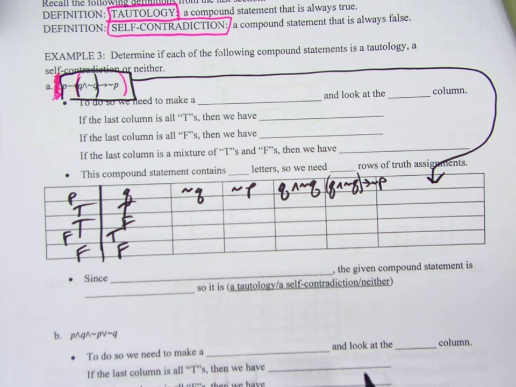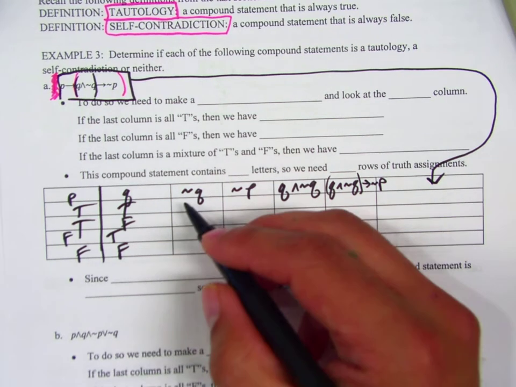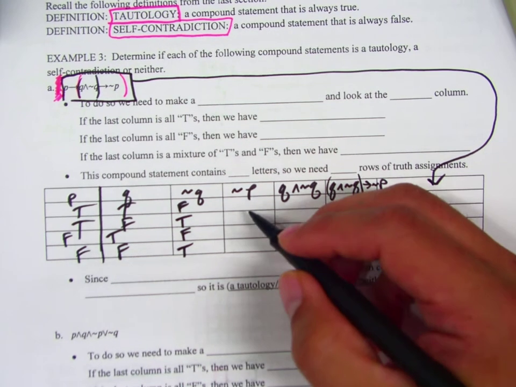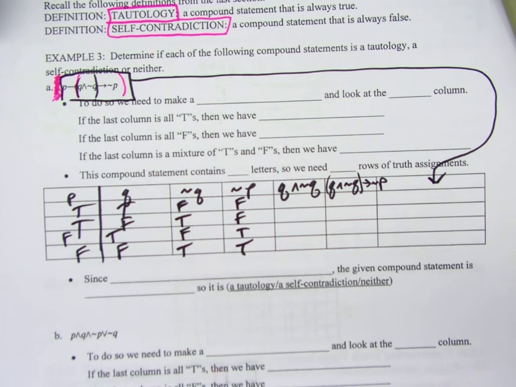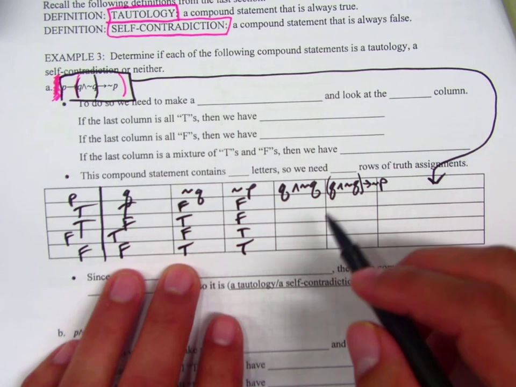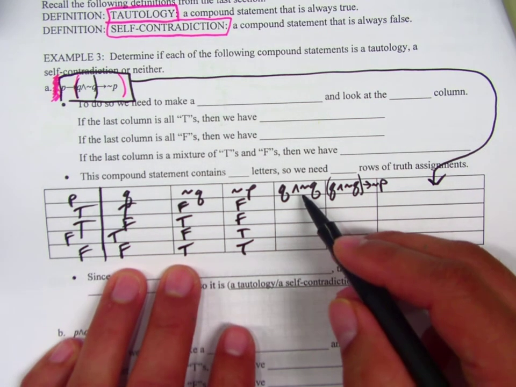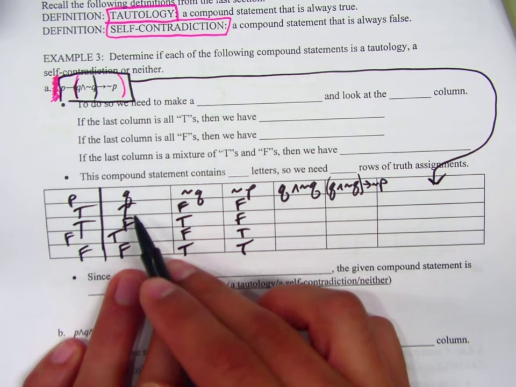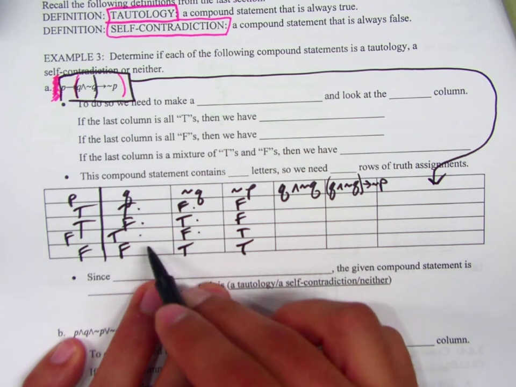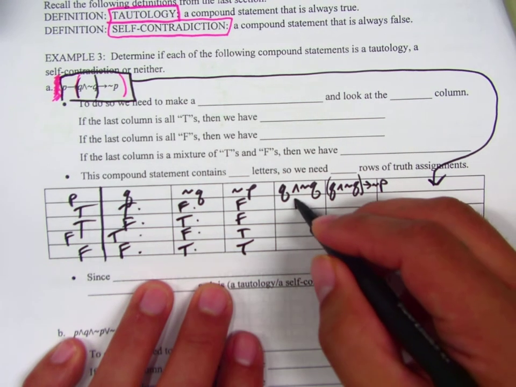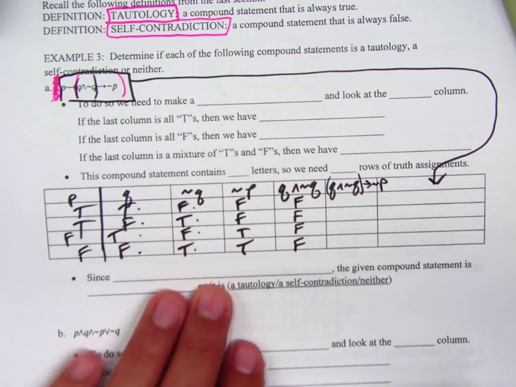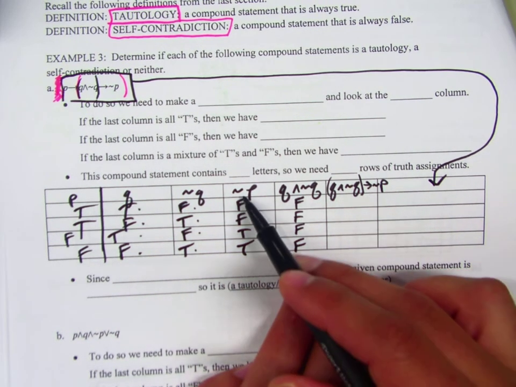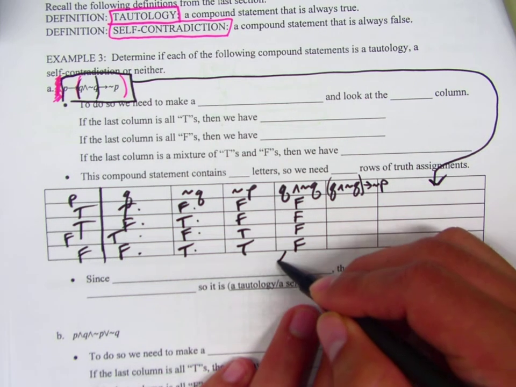I'm going to do this one quickly, and I'll let you guys do the other one. So negation of Q would be false, true, false, true. Negation of P, false, false, true, true. And now here I have Q and not Q. So that would be true, never, right? Because we don't have any that are both true. And now we're combining that column with an if-then, and we're looking at the negation of P, but we're going this way. Right?